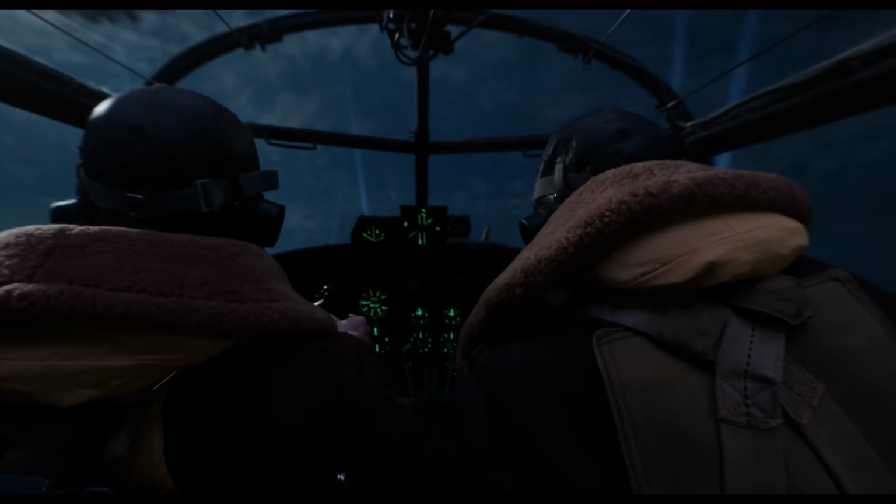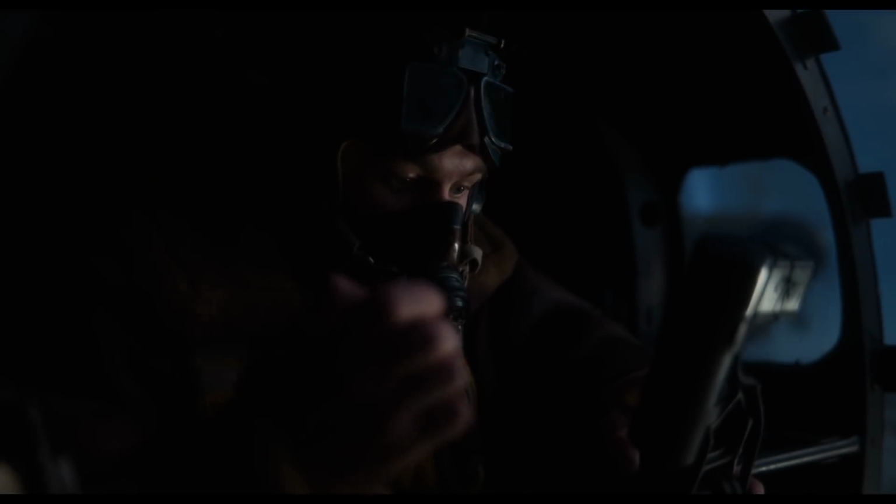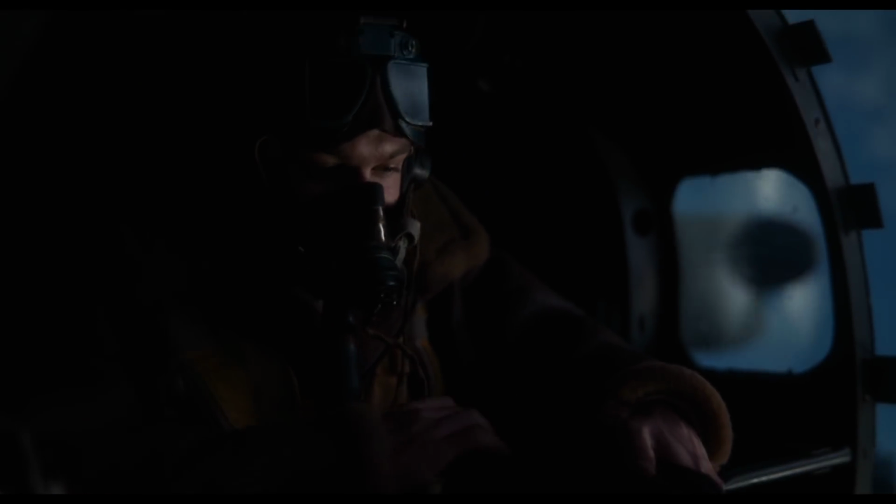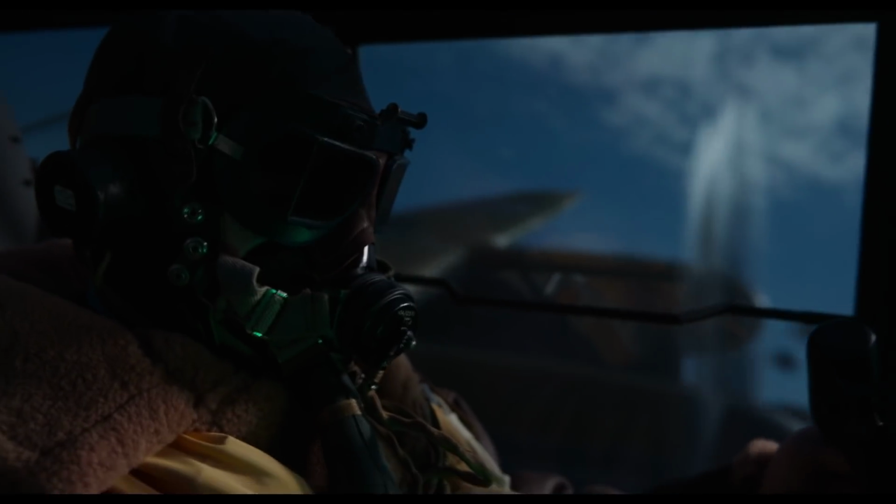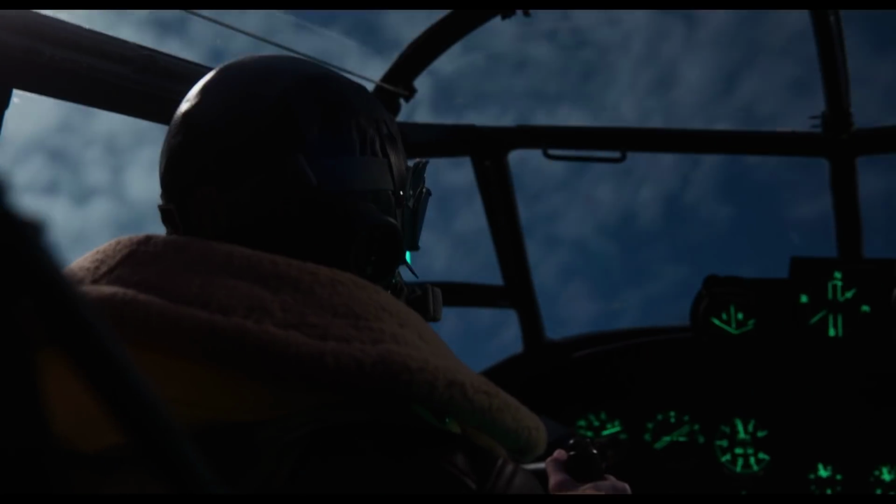So ultimately I came up with two scenarios. One, maybe a high altitude night raid someplace over Germany where we're in the skies, there are searchlights, these guys come under attack by flak cannons and ultimately need to get to their target, drop their bombs and get out of there.